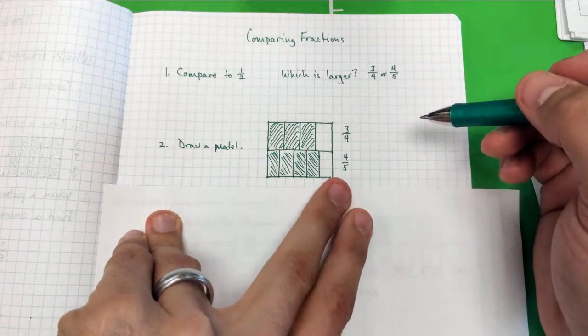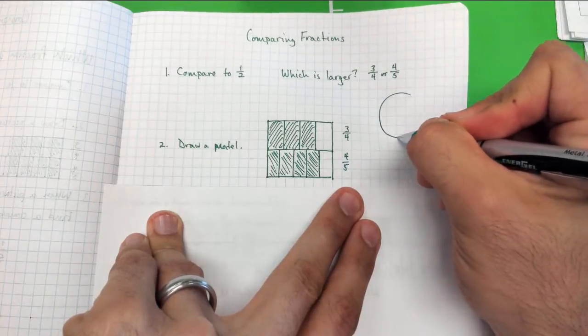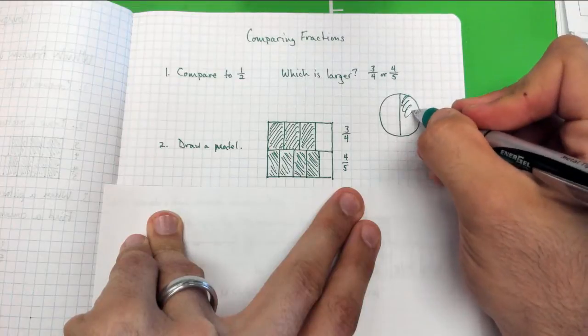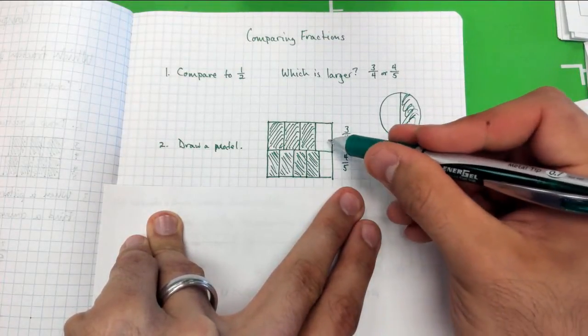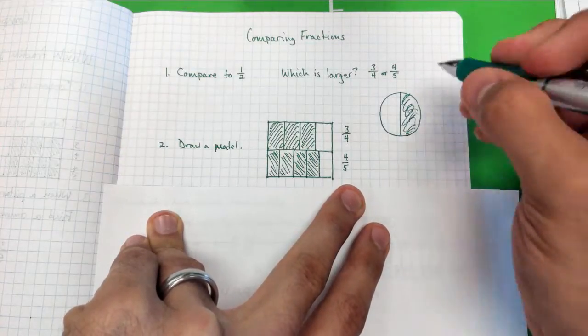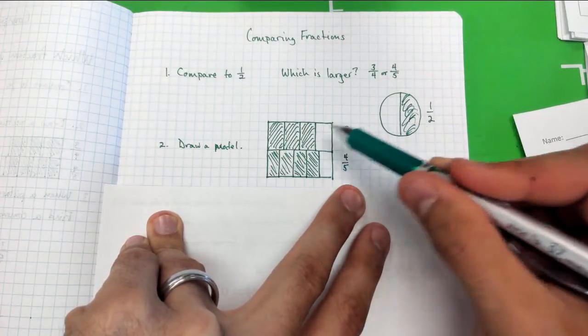If you were trying to compare 1/2 to 3/4, clearly 3/4 is larger than 1/2, but comparing these two wholes is not the same thing.